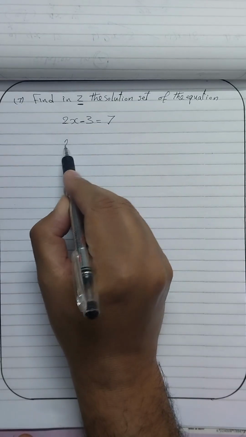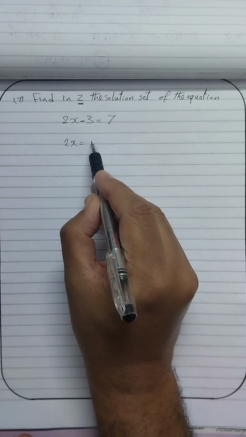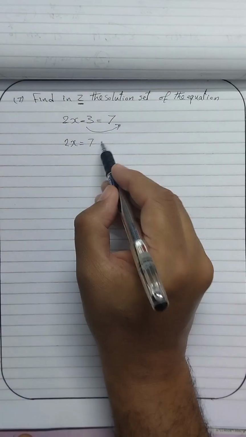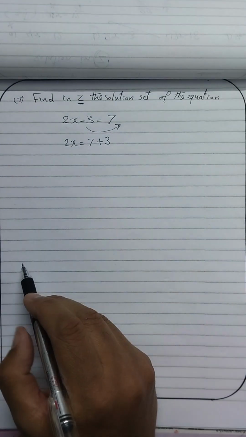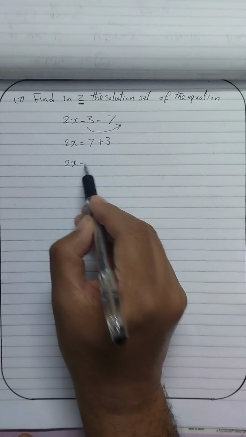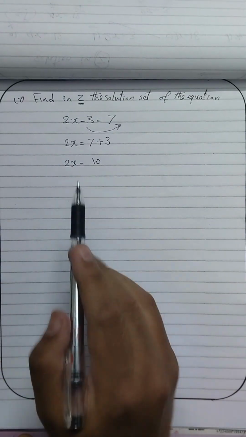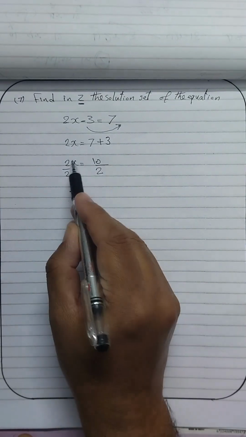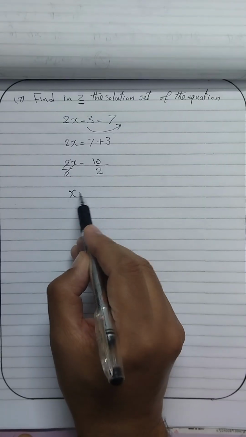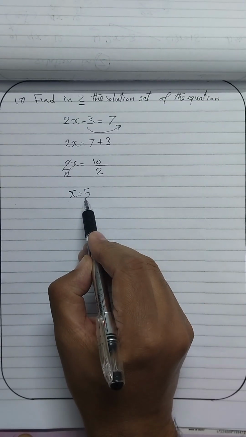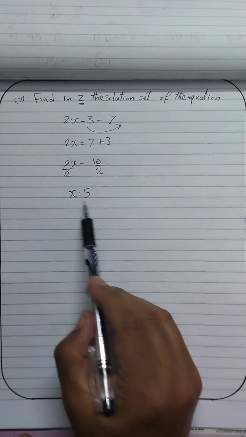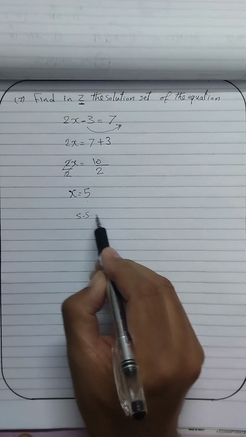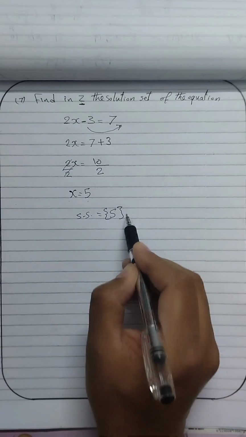Let's try. 2x equals 7. We move 3 to the right side, it will be plus 3. So 2x equals 10. Divide both terms by 2. So 2 divided by 2 equals 1. x equals 10 divided by 2 equals 5. Does 5 belong to Z? Yes, 5 belongs to Z. So the solution equals 5.